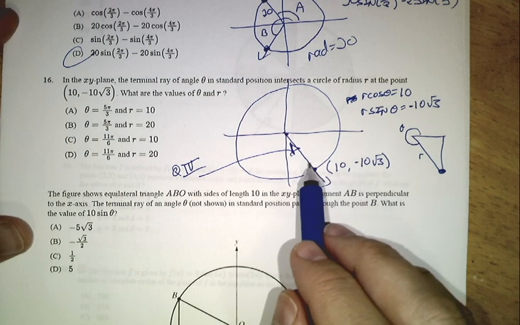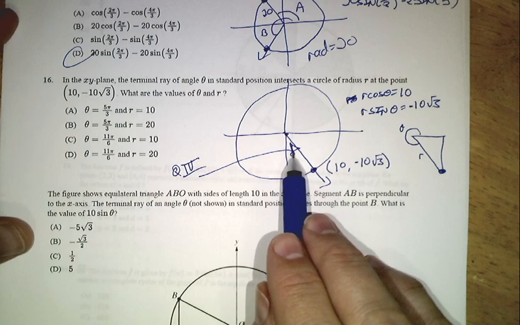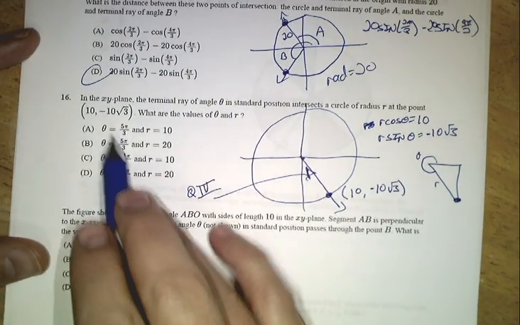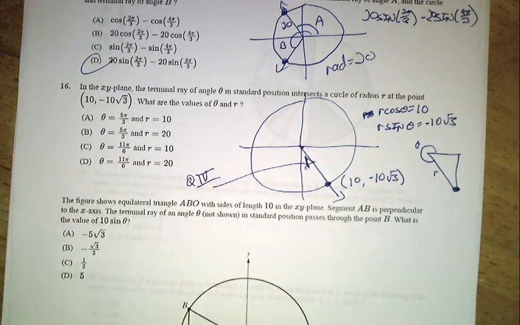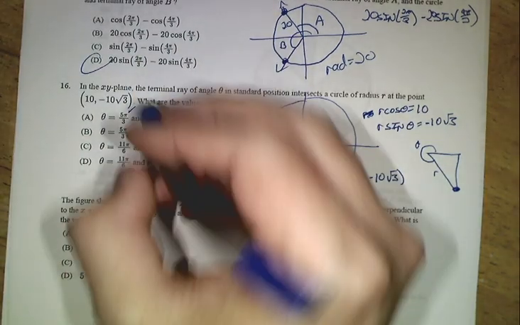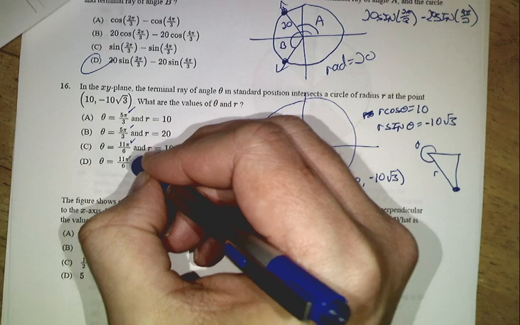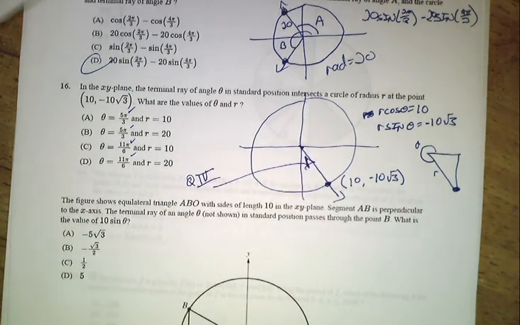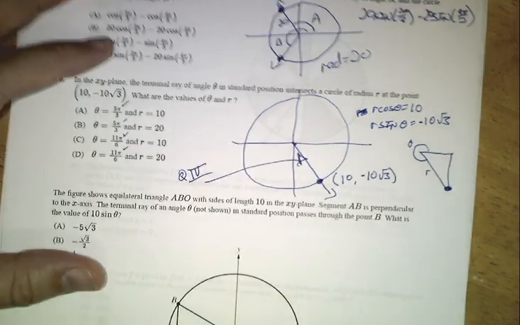I know that we're in quadrant 4. So which of these are in quadrant 4? 5 pi over 3. Well, 5 pi over 3 is in quadrant 4. Okay, fine. 11 pi over 6, oh, you're also in quadrant 4, and you're also in quadrant 4. Darn, they're all in quadrant 4, so we can't really cheese it. So then what we're going to have to do is do this right here.